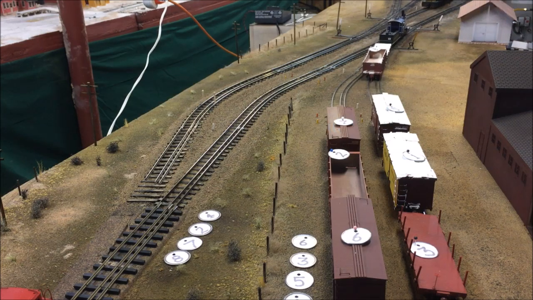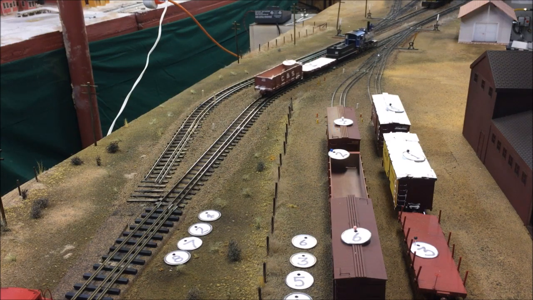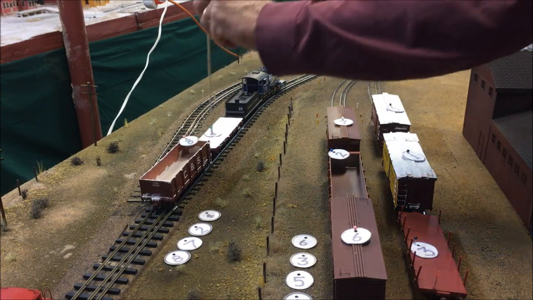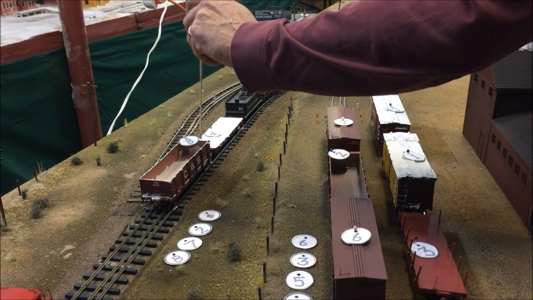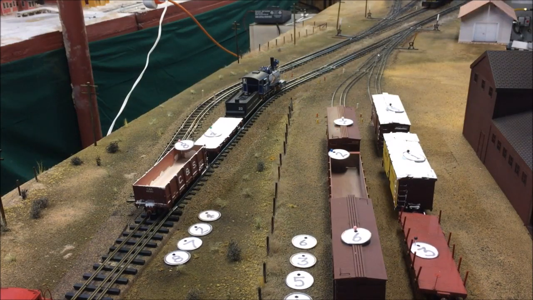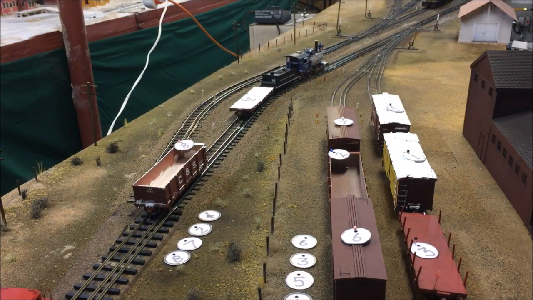While I have the number 8 car on the end of the string of cars, I'm going to go ahead and put it in its position next to the caboose. Now let's go get the number 7 and the number 2 cars.